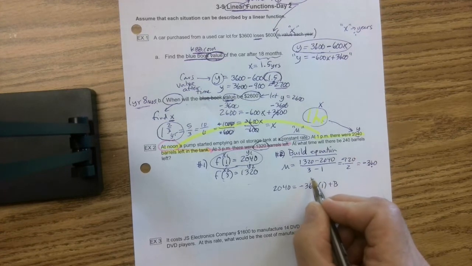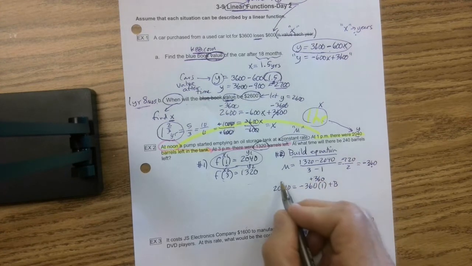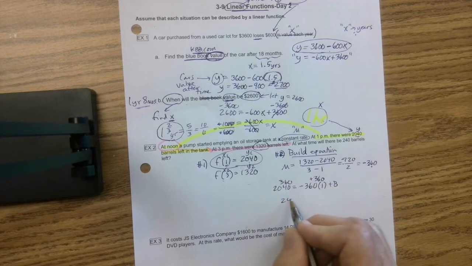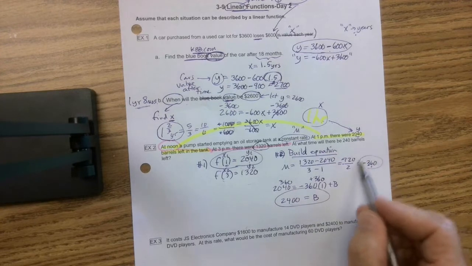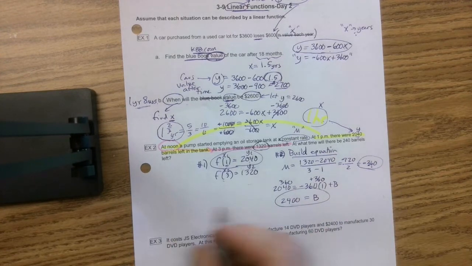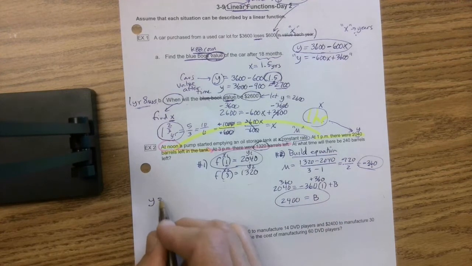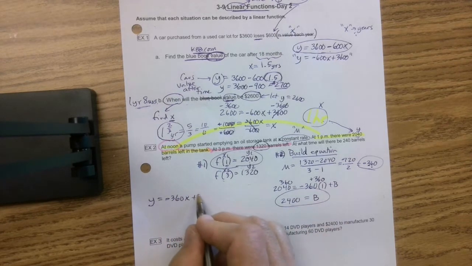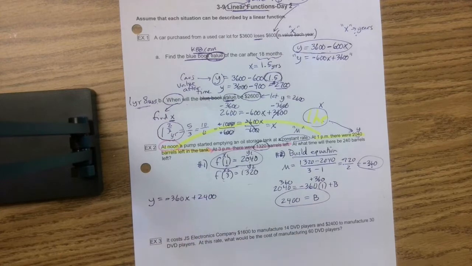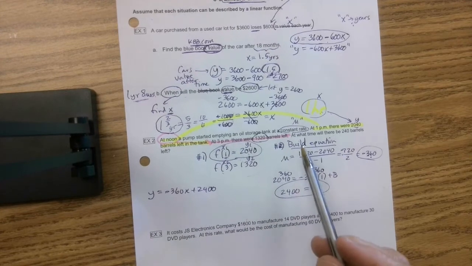Well, this is negative 360, so I'm going to add 360, so I get 2,400 equals b. So here's my b, here's my m. I got to put those together. Y equals mx plus b.